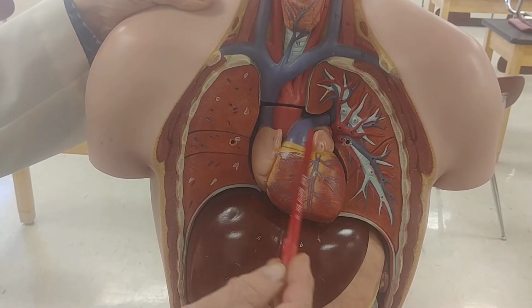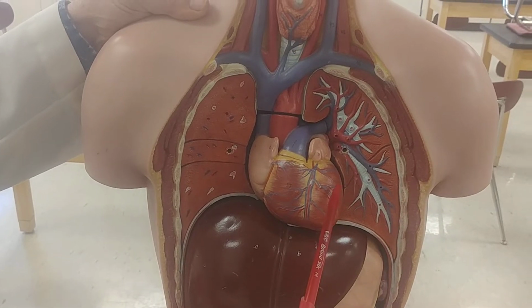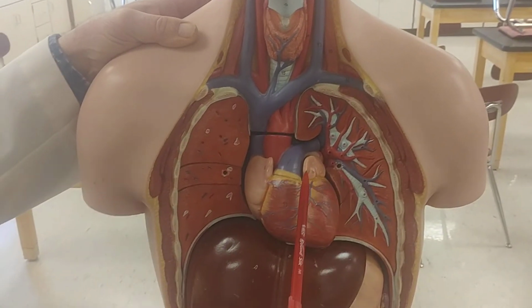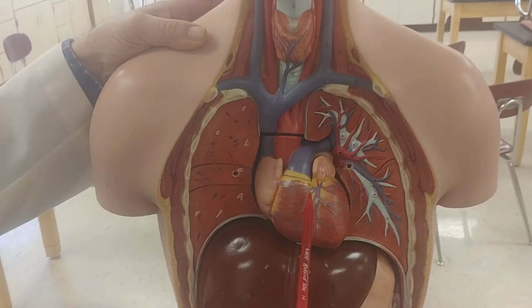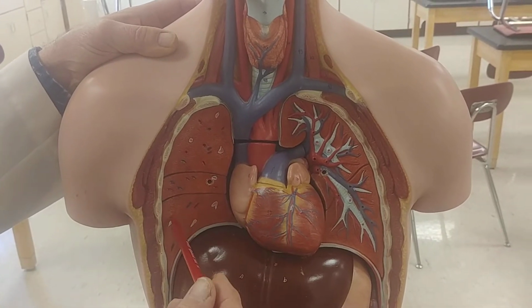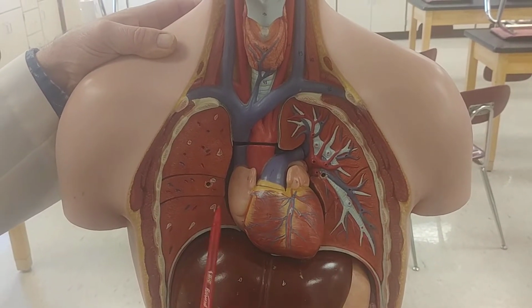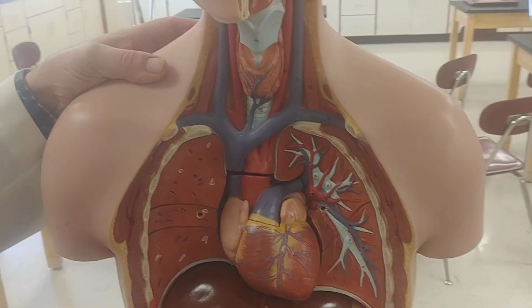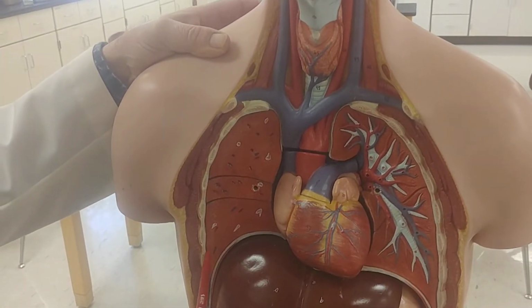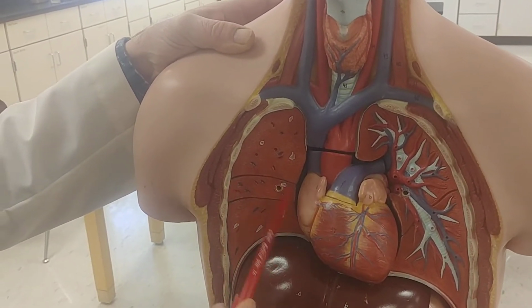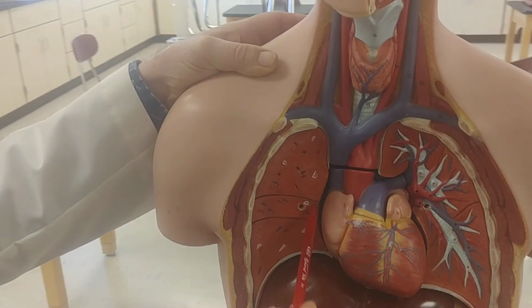And you've got your heart down the middle, and just a little bit on the setup here with the respiratory system. So you've got your right lung, your left lung. With the right lung, you've got three sections: 1, 2, and 3.